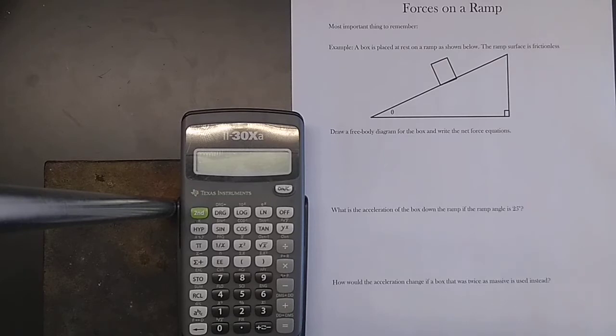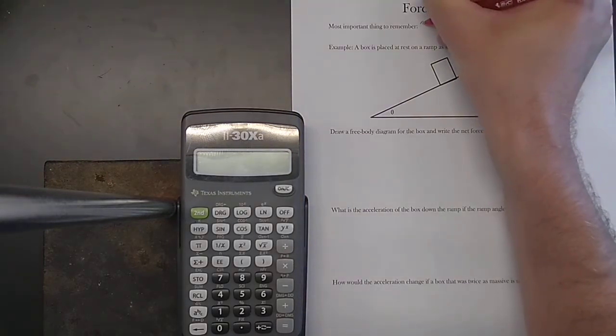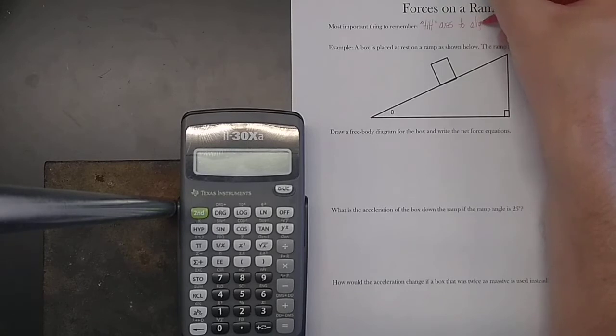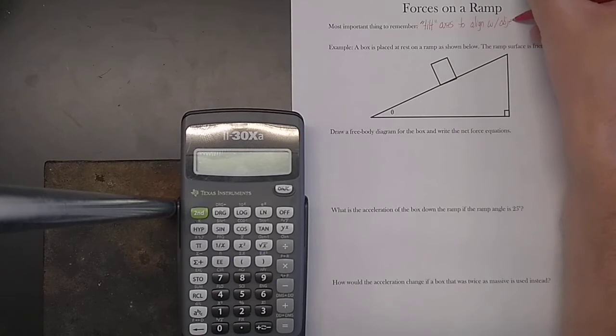You're going to get so much practice with this that it's not going to be that substantially difficult, but it is a little tricky when we start off. One of the reasons that it's tricky is because you have to deal with objects on a ramp, I don't want to say fundamentally differently, but there's one thing you have to remember to do, and that is to tilt your axes to align with the object's acceleration.